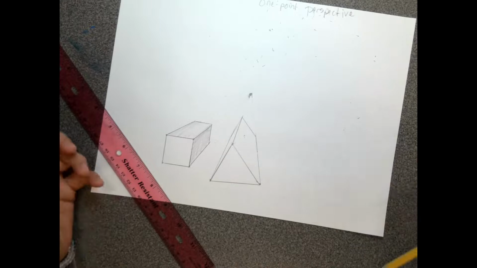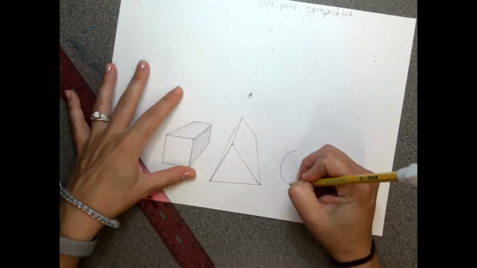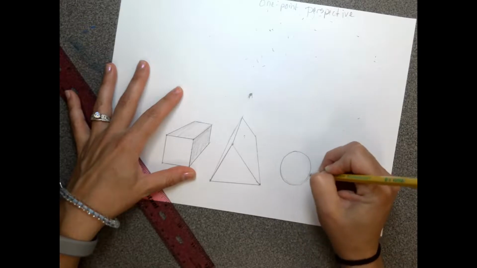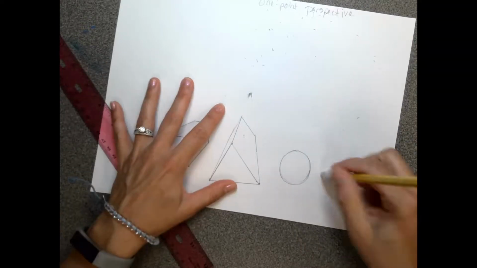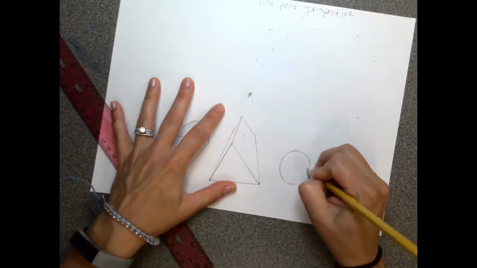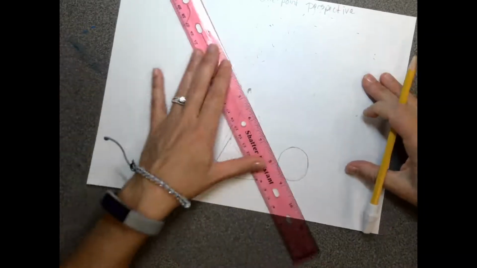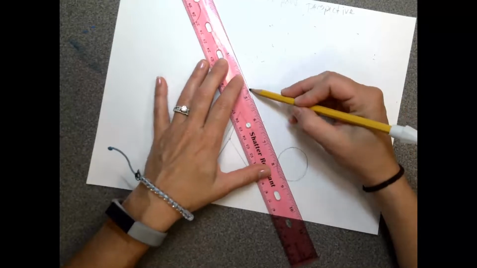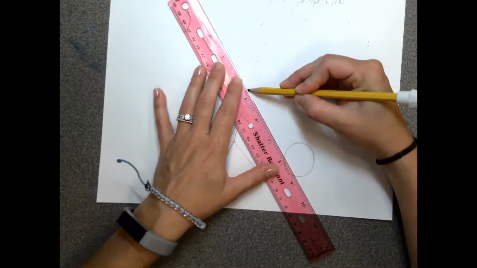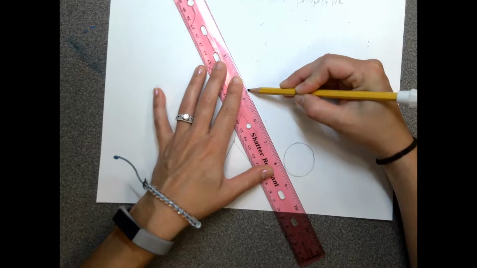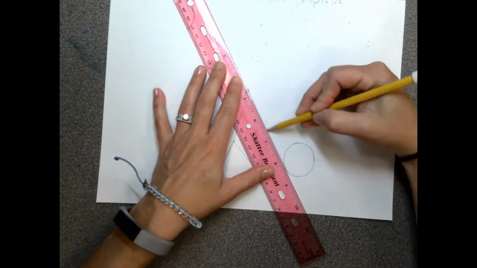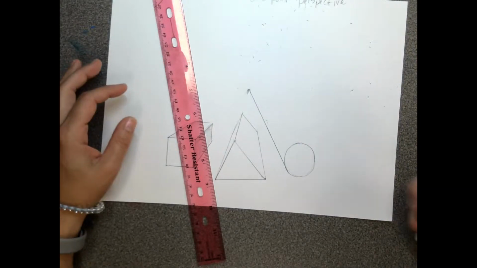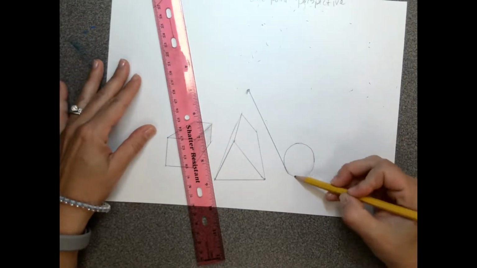But what happens whenever we have a shape that's something like a circle? Suddenly we don't have corners to connect to our vanishing point, so things change a little bit. So instead of corners, we have to find our edges. I'm going to take my ruler and align it to my vanishing point, and then I'm just going to slowly rotate it until it gets to the very outer edge of my circle and draw a line.